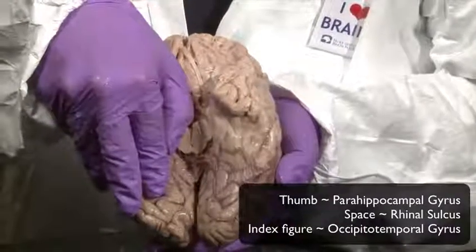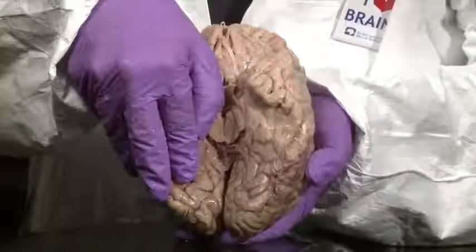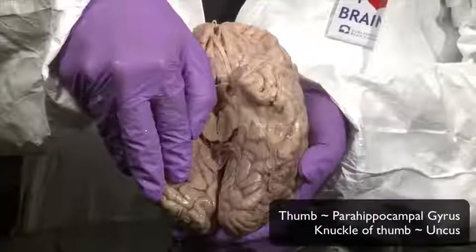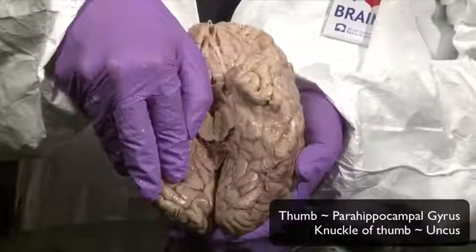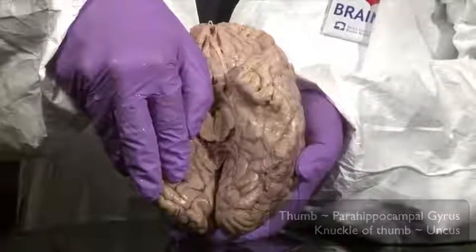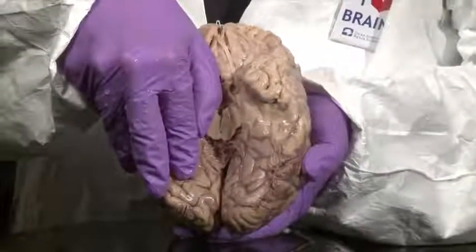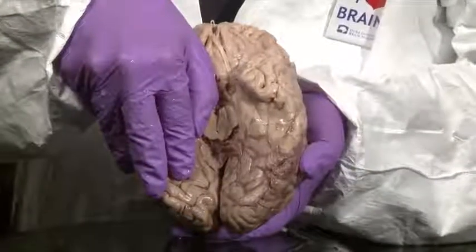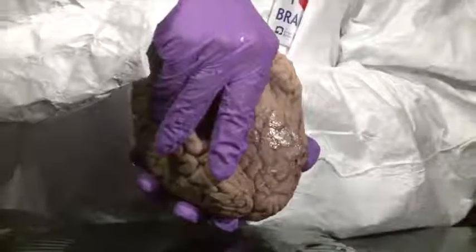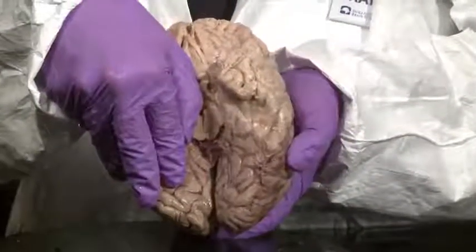In fact, the knuckle of my thumb is sort of sticking out just a little bit because indeed there's something that looks like a knuckle on this gyrus called the uncus. The parahippocampal gyrus folds in upon itself to form a really wonderful structure in the brain called the hippocampus. And we'll see that in cross-sections through the brain. So 5 fingers on 5 gyri in the temporal lobe.